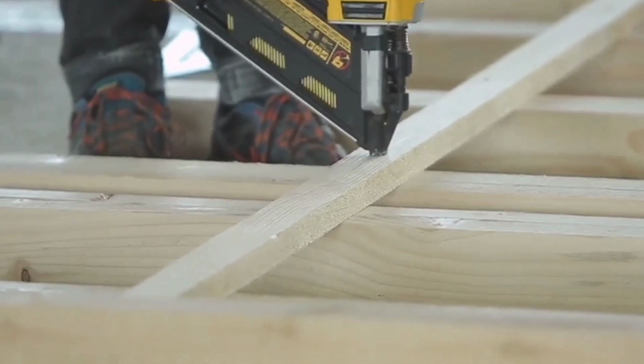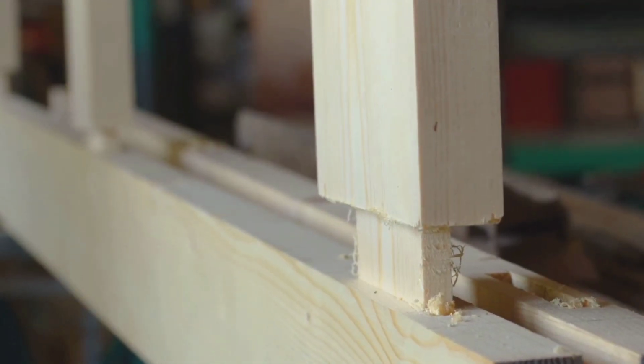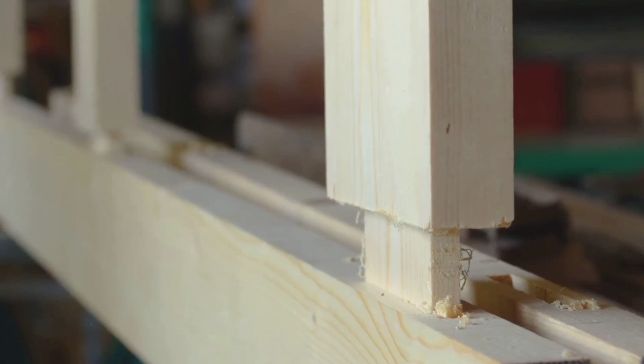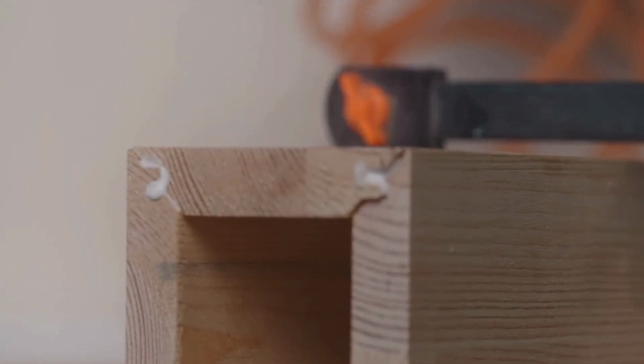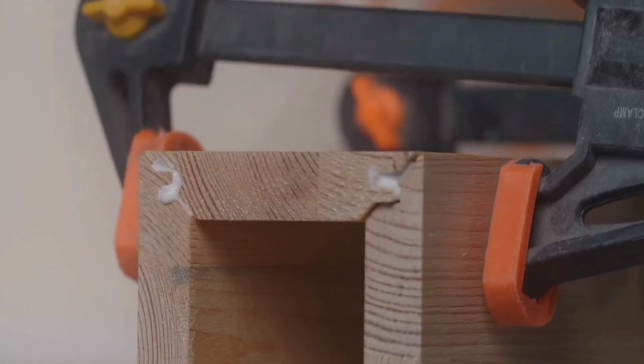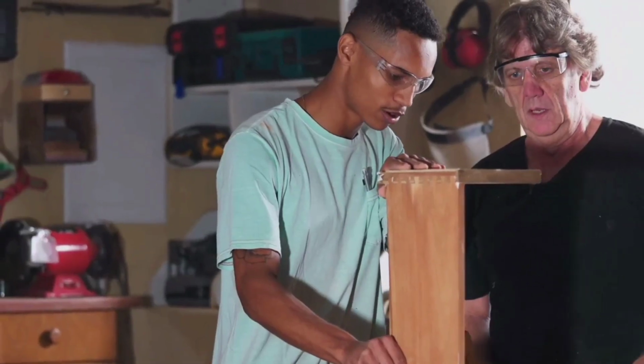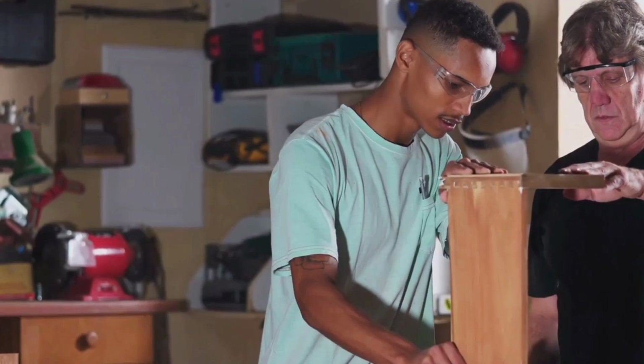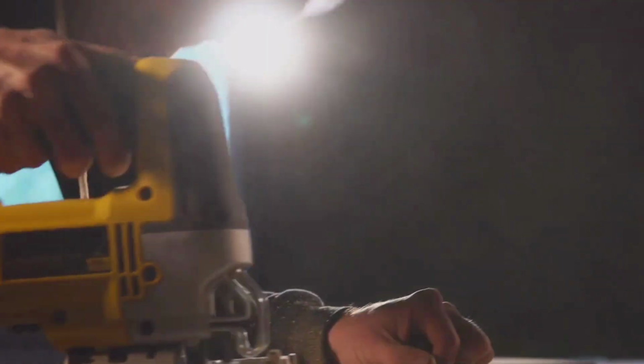Imagine you're learning how to create a dovetail joint, a classic woodworking technique known for its strength and elegance. The process involves cutting interlocking pins and tails that fit together snugly. It can seem daunting at first, but the Feynman technique can make it manageable.